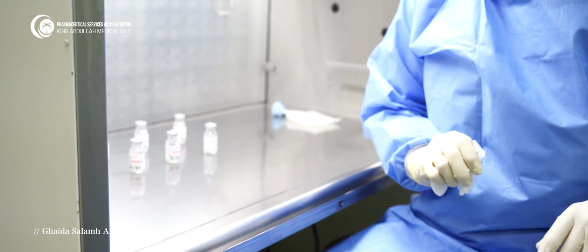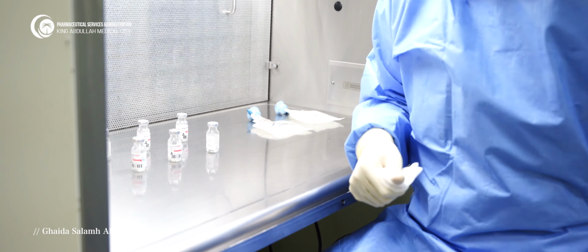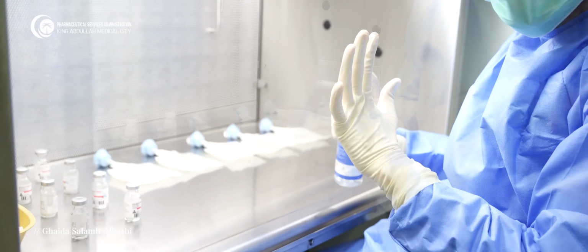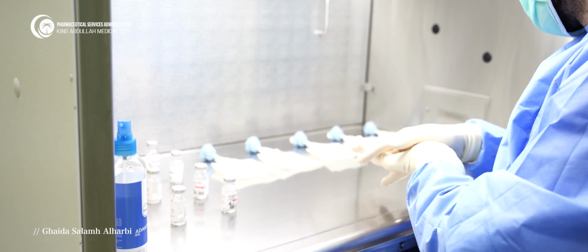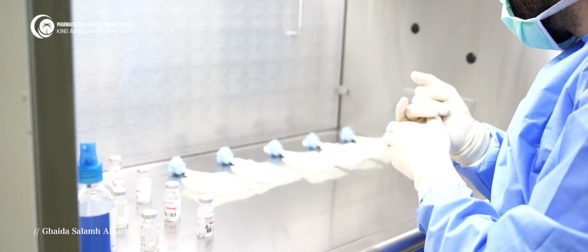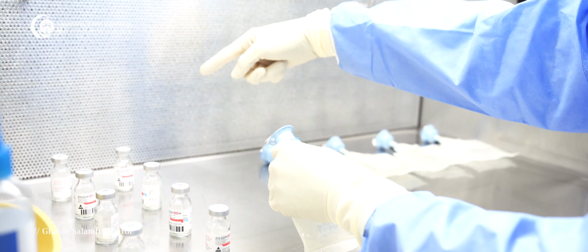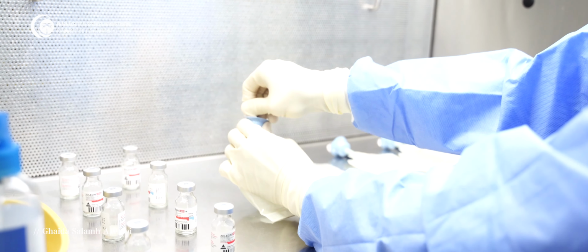We'll arrange the mini bag inside the hood in an order which does not block the air, the first air, to be in contact with the critical sites, so we will not overcrowd the hood.